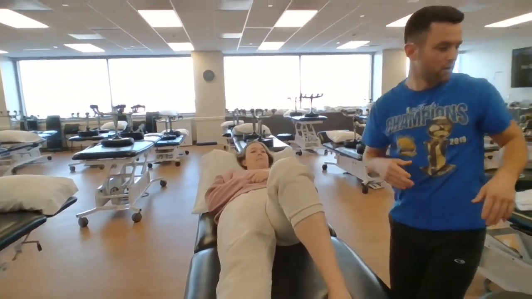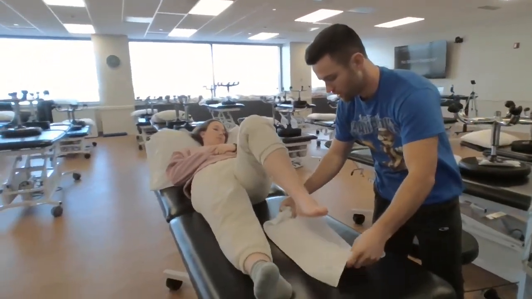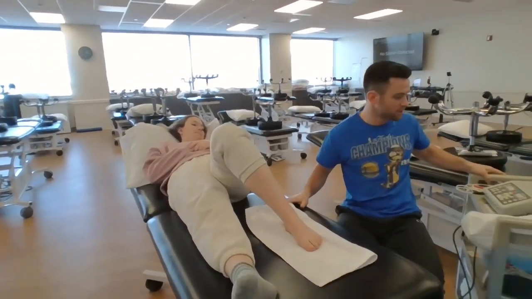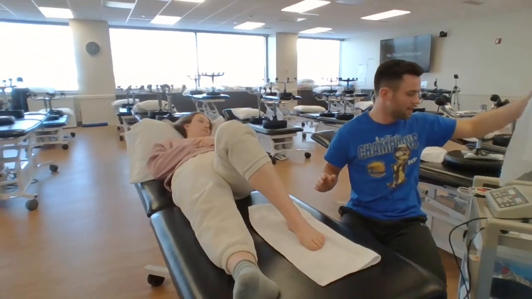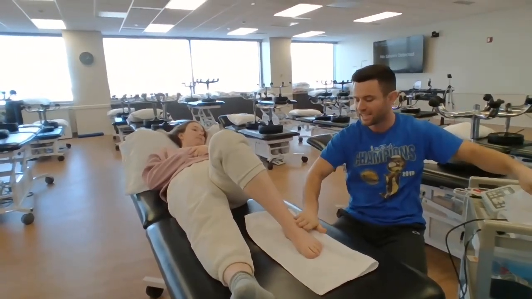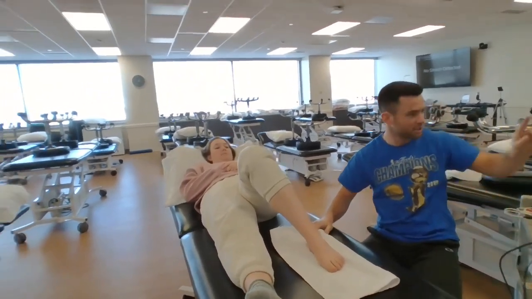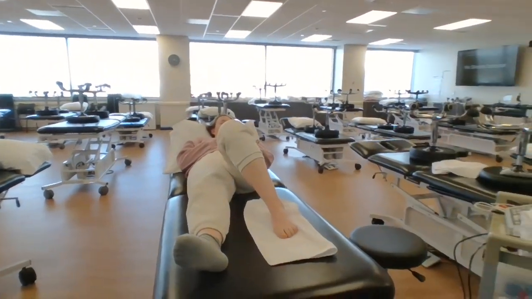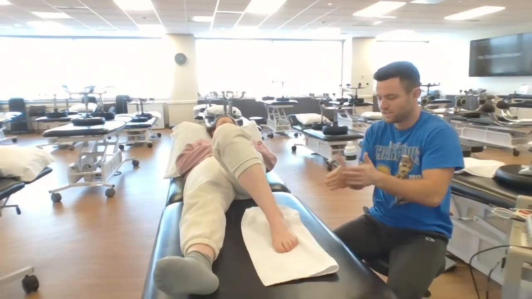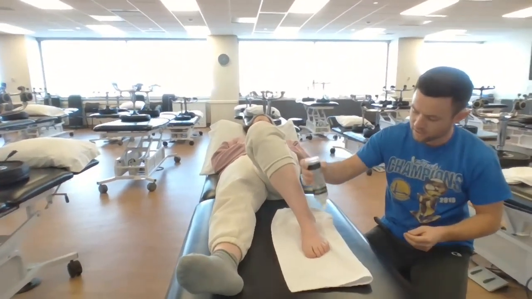Okay. Awesome. So I'm going to put one towel under your foot here, just because when we use this machine, we use gel to help it go. So it's going to be kind of cold, and it might be running off onto the table. That's why we have this towel here. And I just put it on this counter right here. Let me grab it. Great. Again, it's going to be cold. Sorry about that. We're just going to go ahead and put this gel onto the ankle here.